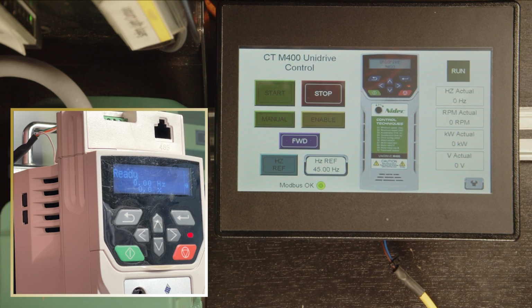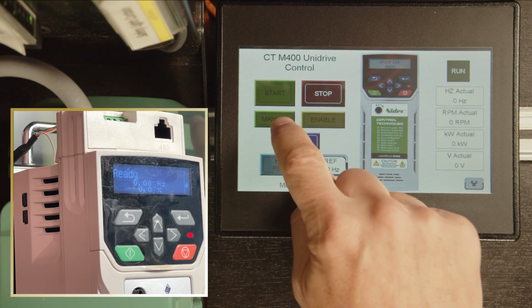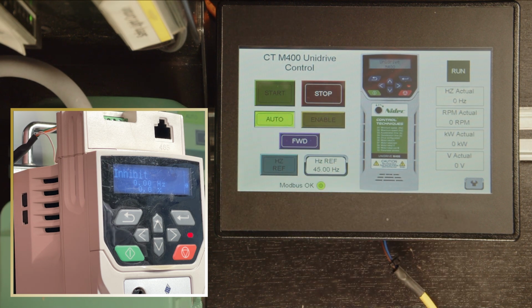Everything is good. Okay, so if I switch from manual mode into auto mode, which means the OCS is in control, you'll see I got an inhibit message on my drive. That's because the OCS has not turned on its enable bit, which I will do now. Okay, and now our drive switches to ready. And now basically we're ready to operate.